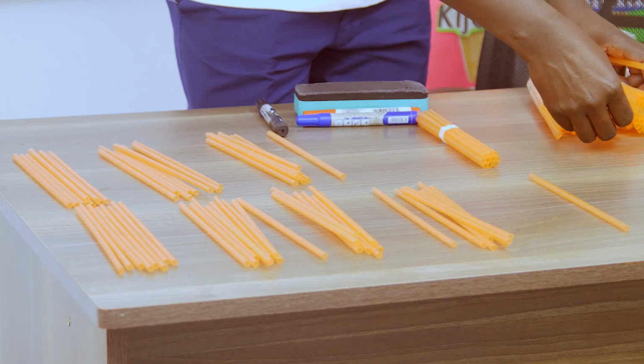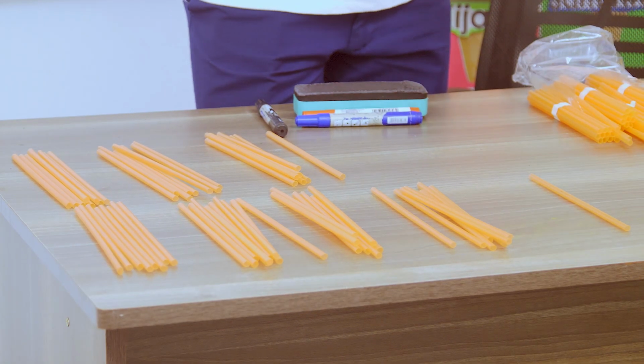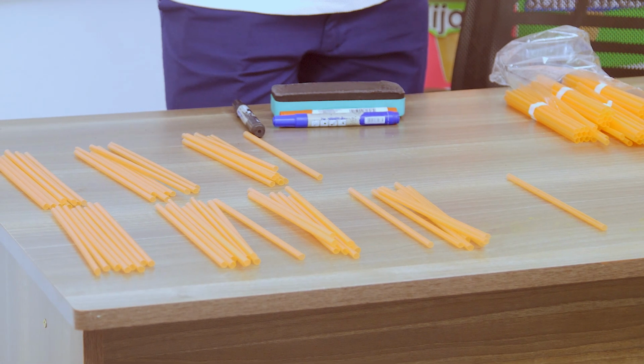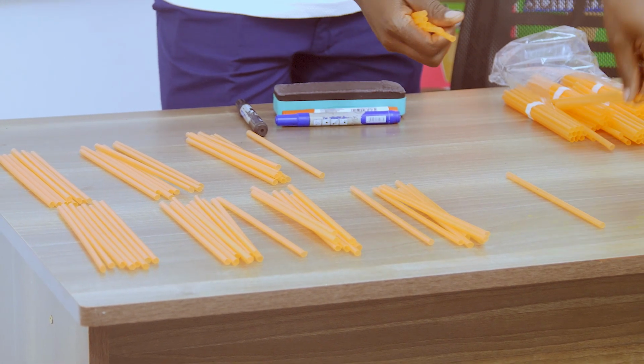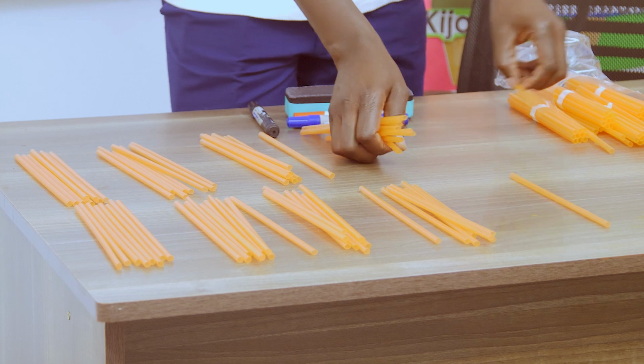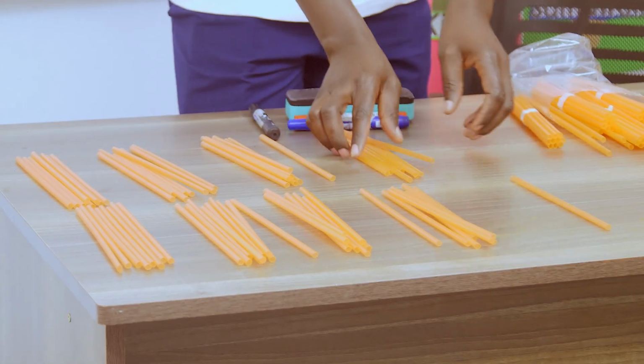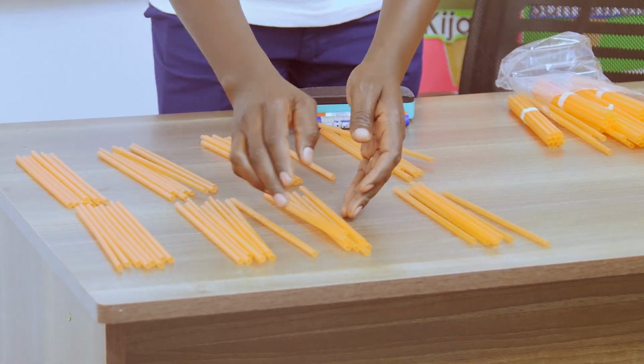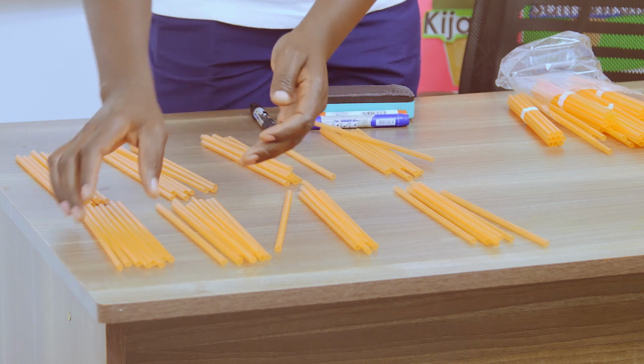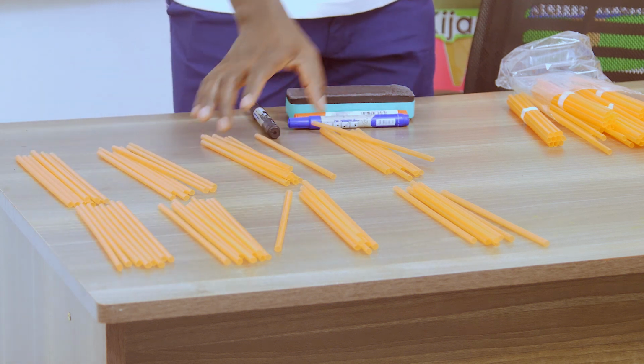And the last group is 1, 2, 3, 4, 5, 6, 7, and 8. So those are the 6 groups of 8 each. 1, 2, 3, 4, 5, 6, 7, 8.